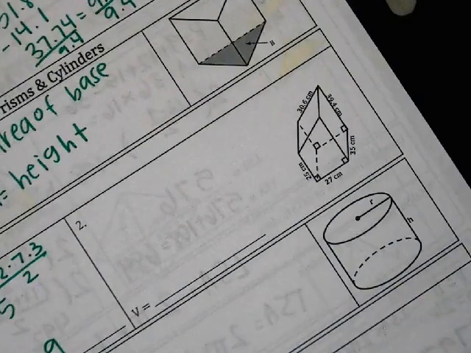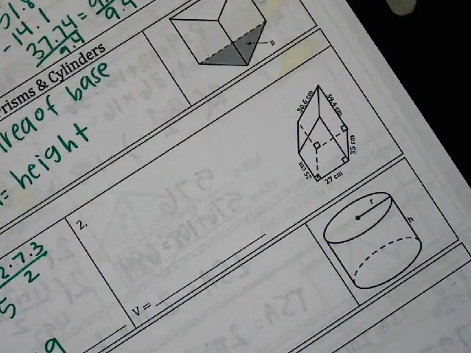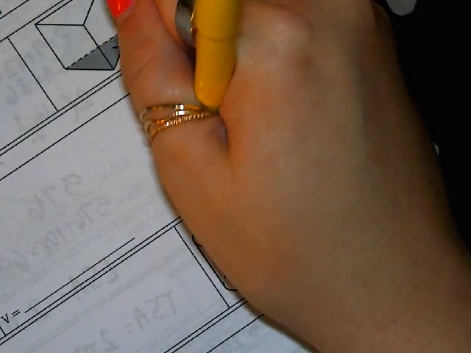Try number 2 if you want a challenge, or we can work through it together. If you want the challenge, pause the video. If you know you're not up for a challenge, that's okay. We'll just do it together.